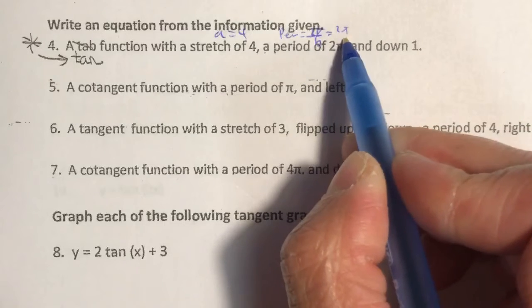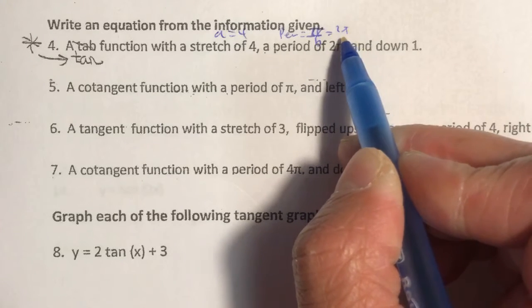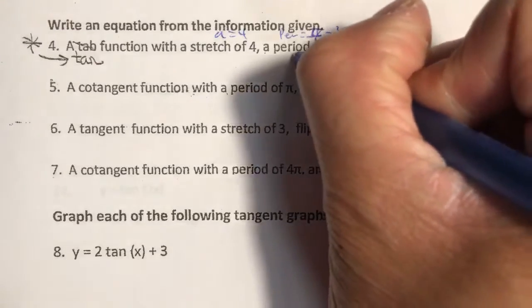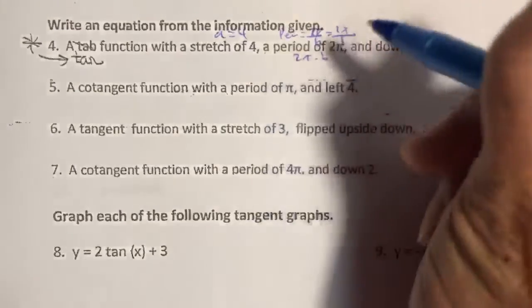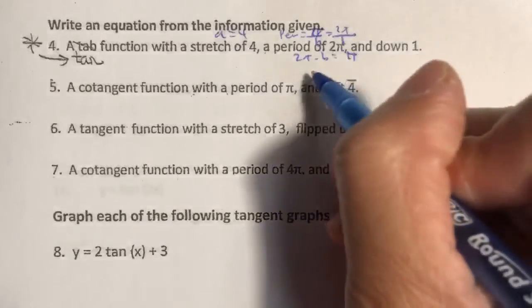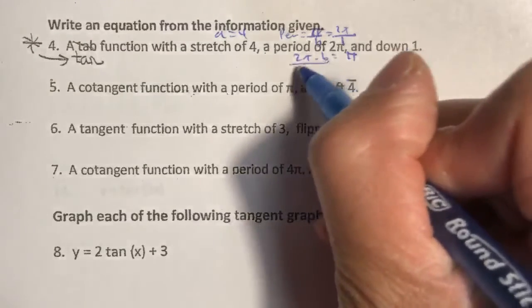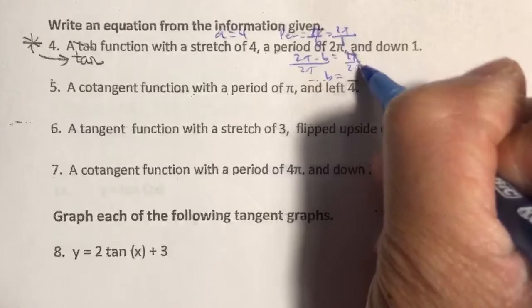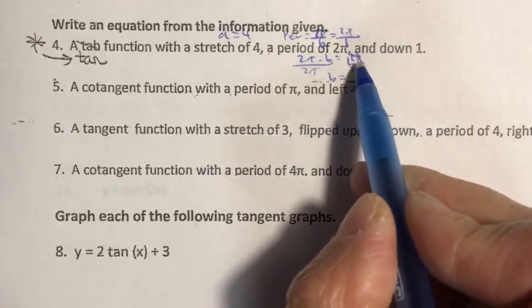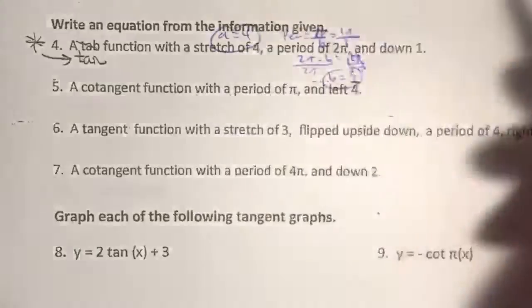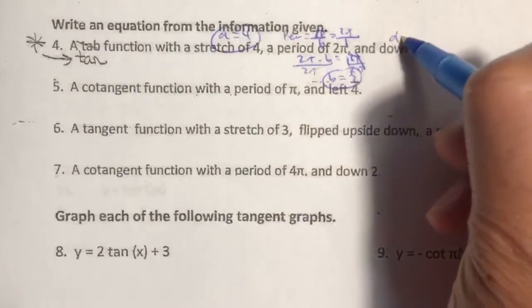Pi over b equals 2 pi. And then you could just cross multiply. So you get 2 pi times b equals pi times just pi. And then if you just divide everything, you realize that, careful here, your pi's will cancel and your b is equal to 1/2. And then down 1, d is equal to -1.